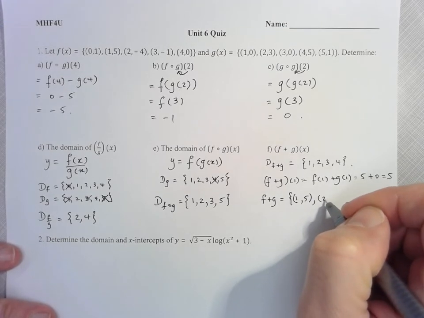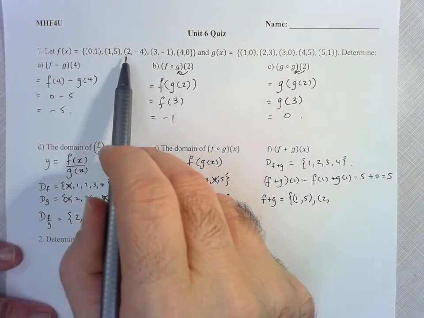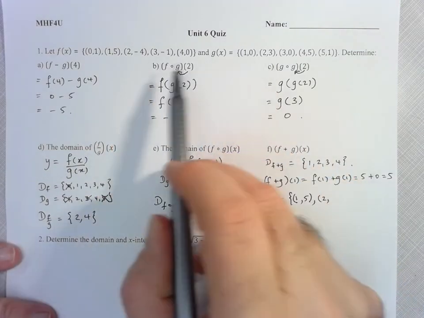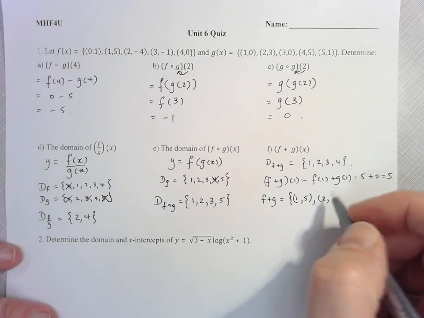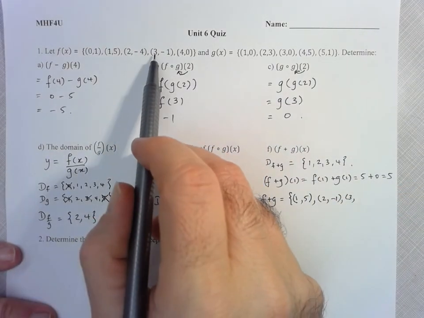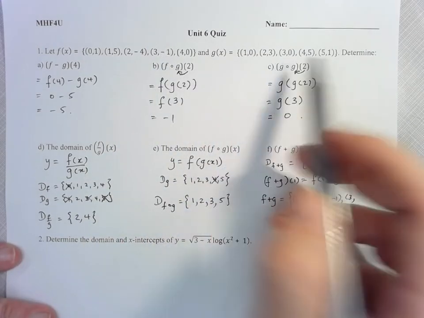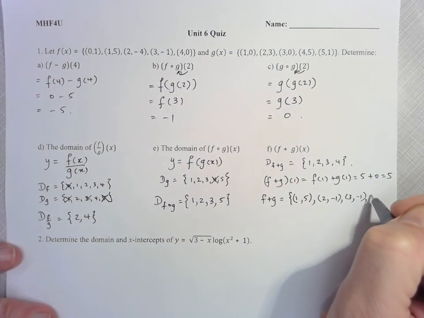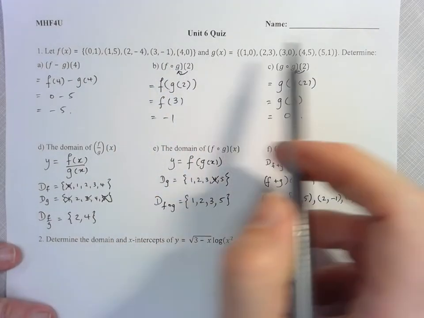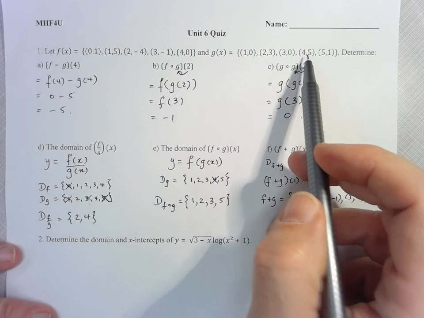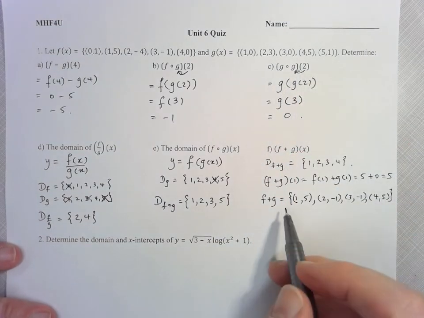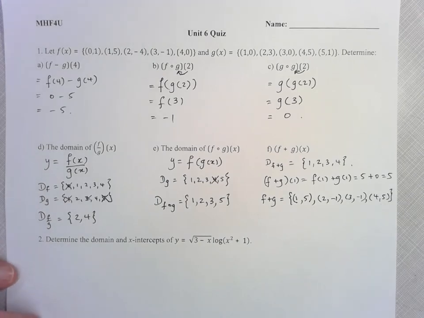Let's take an input of 2. f at 2 is negative 4, g at 2 is 3. So negative 4 plus 3 is equal to negative 1. That's my output value. Input of 3: negative 1 plus 0 is negative 1. And my last point, when I take f at 4 is 0 and g at 4 is 5, 0 plus 5 is 5. So input of 4 gives me an output of 5. And this would be my final answer. That's it for these.